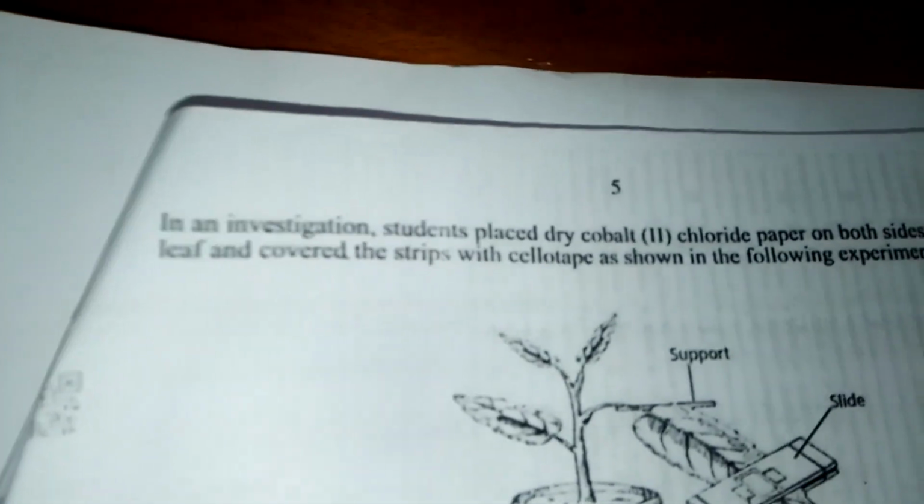Now we are going for question 4. As you can see, there is a diagram there.